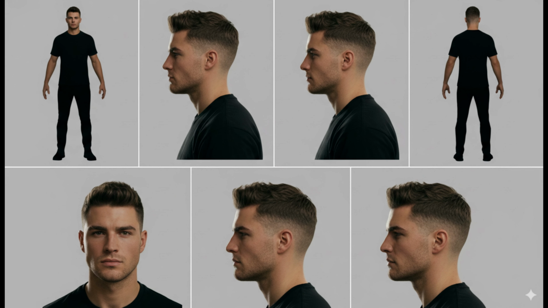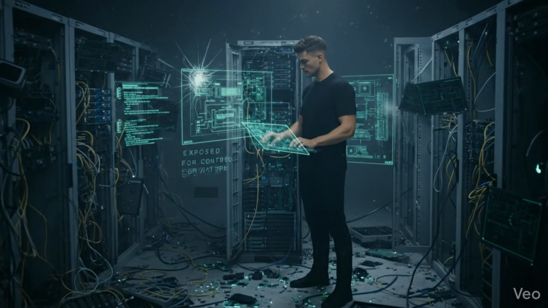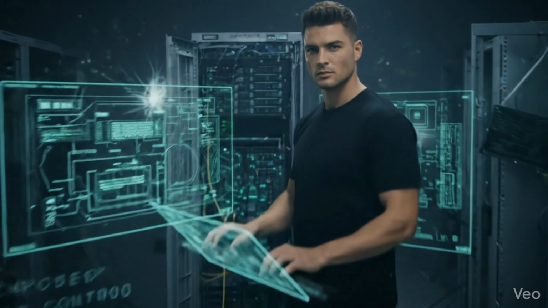If you've ever struggled with AI characters looking different in every single scene, sometimes they look right, sometimes they're totally off, then today that problem is officially over.